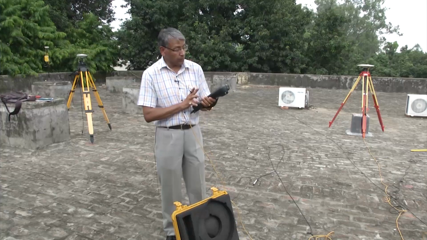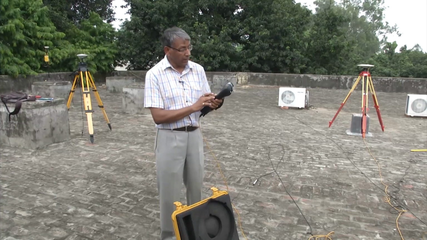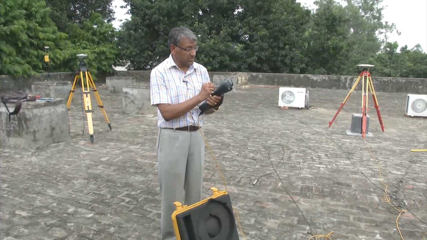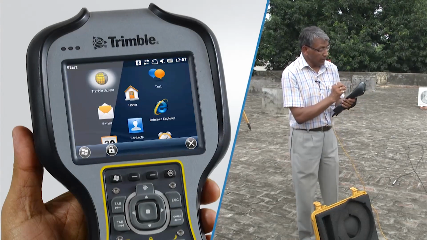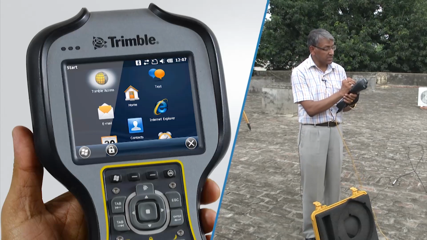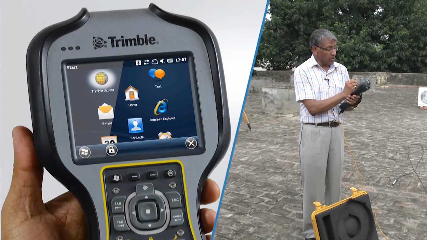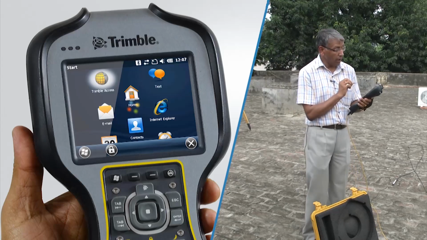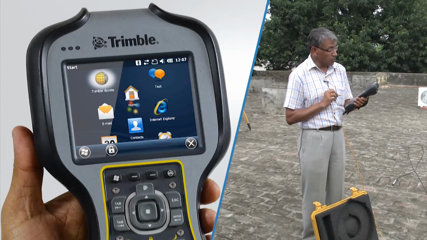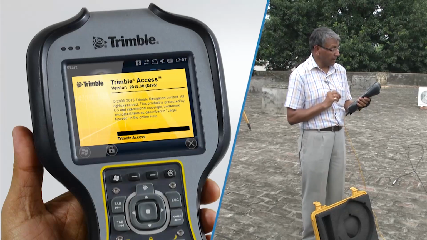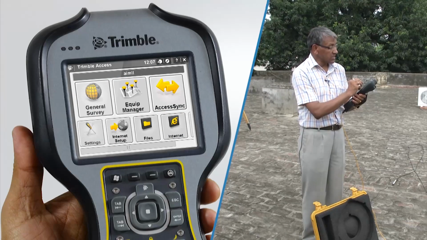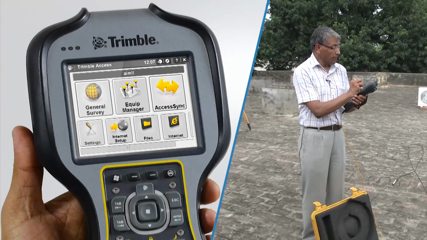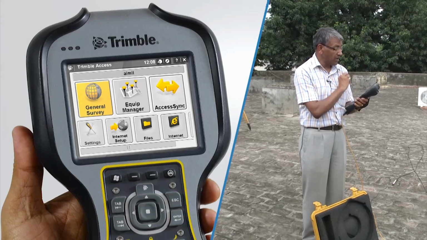First we have to open this controller, so that after opening we get this screen. Now from the start menu we can go inside and we can see Trimble Access, which is the field software to be used for our surveying work. So this is to be opened. Now it is opening. So this is the first menu. Now we have to open the general survey.